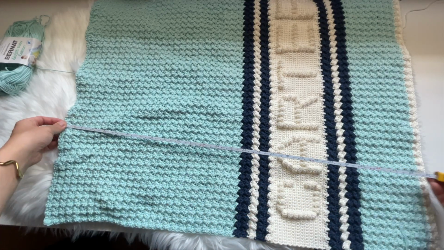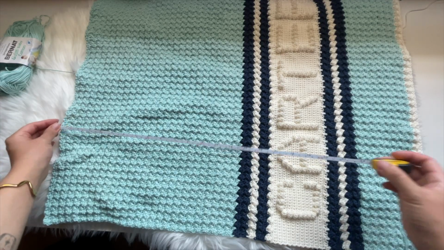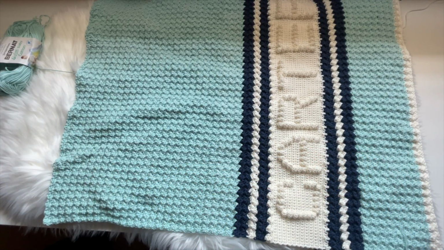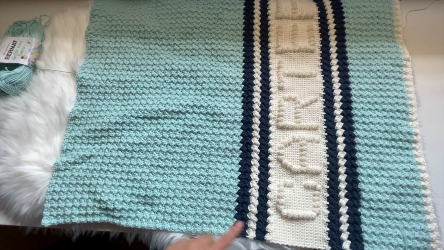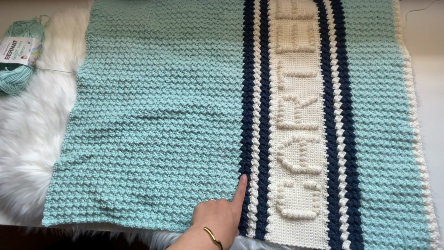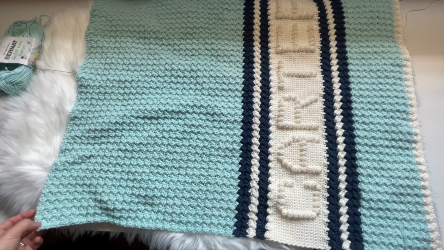Right now, the blanket is unblocked, but it is measuring about 28 inches. So at this point of the blanket, all we need to do is switch colors and do the stripes again. Now that I'm happy with this length over here, I'm going to switch to the dark blue color again, do 3 rows of that, 2 rows of white, and then 3 more rows of dark blue. And so we're just going to keep changing the colors the same way we have been.